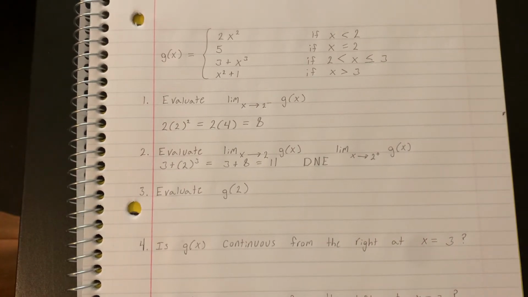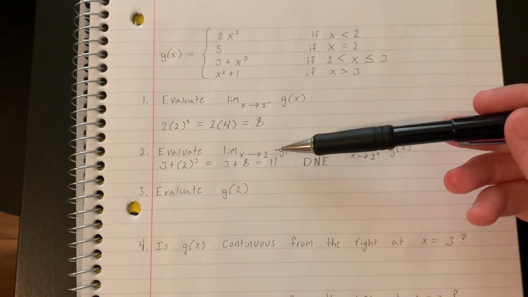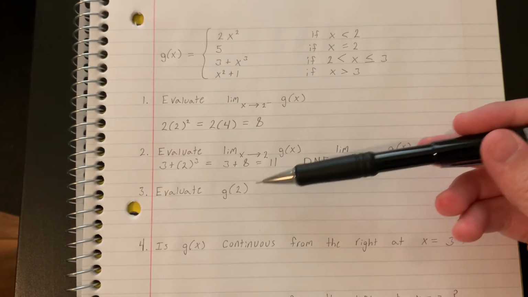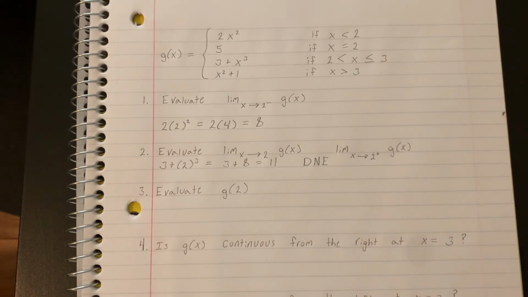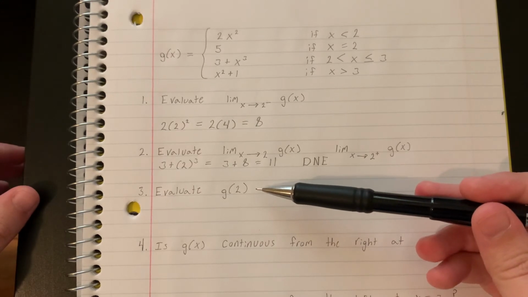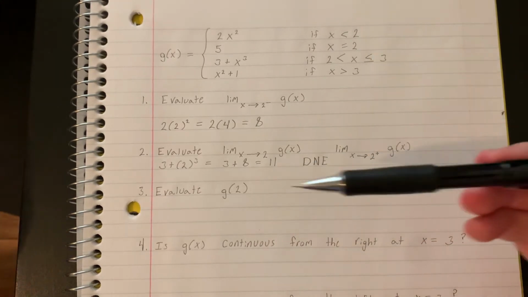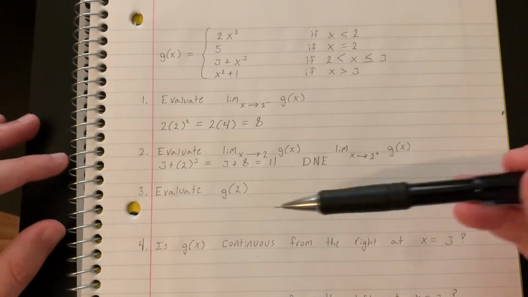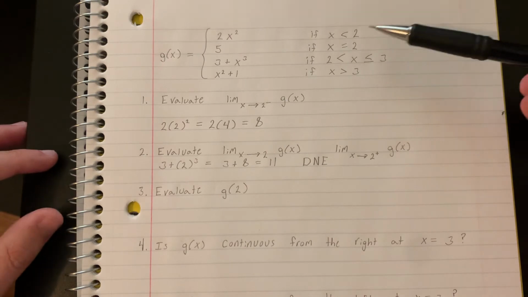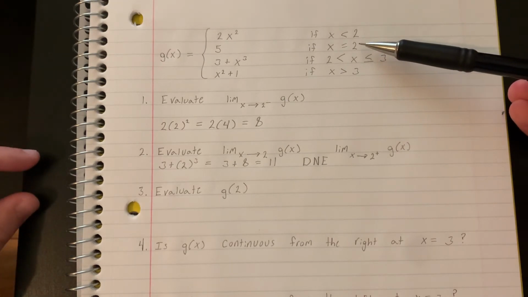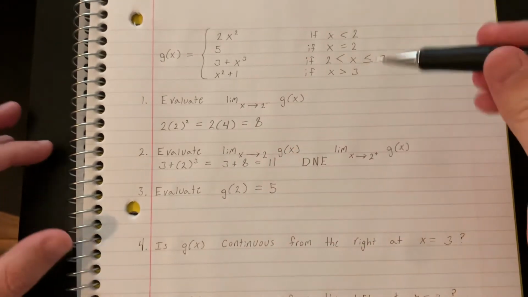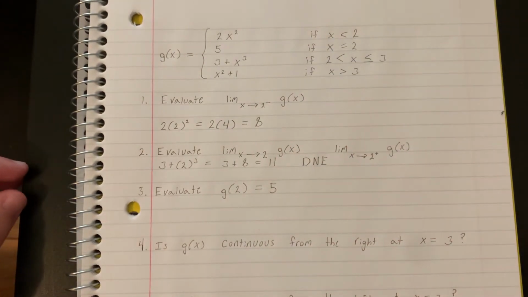So it's important to keep in mind that when it's asking for the limit as x approaches 2, it is not asking for g of 2. Because if it was, well, let's take a look at that right now. So right here for question number 3, it wants us to evaluate g of 2. If x equals 2, which of these equations will we use? It's pretty simple. We'll use this one right here because it says x equals 2. So g of 2 will simply equal 5. Very simple. You love when that happens.